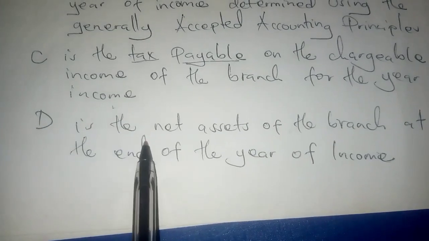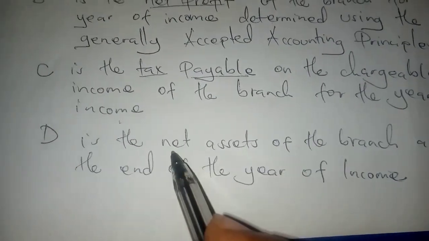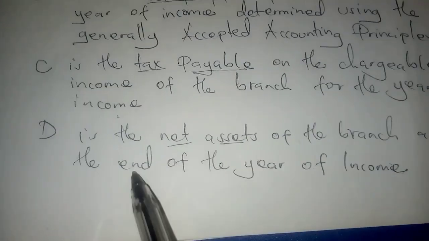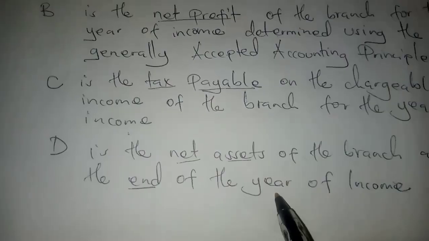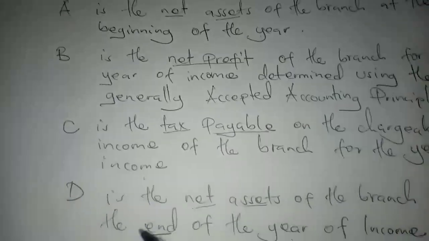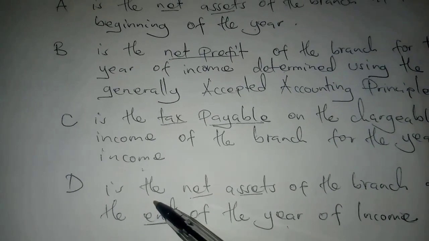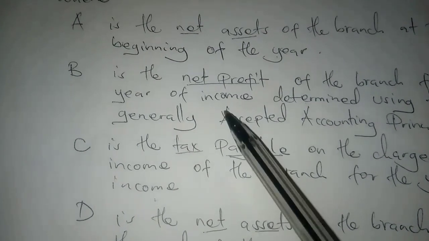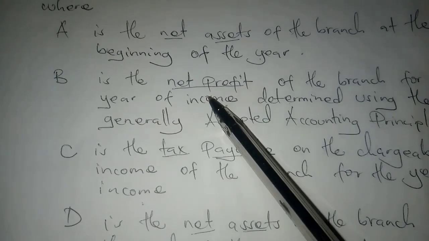Then D is the net assets of the branch at the end of the year of income. A is net assets at the beginning, D is net assets at the end. Then C is tax payable, and B is net profits.